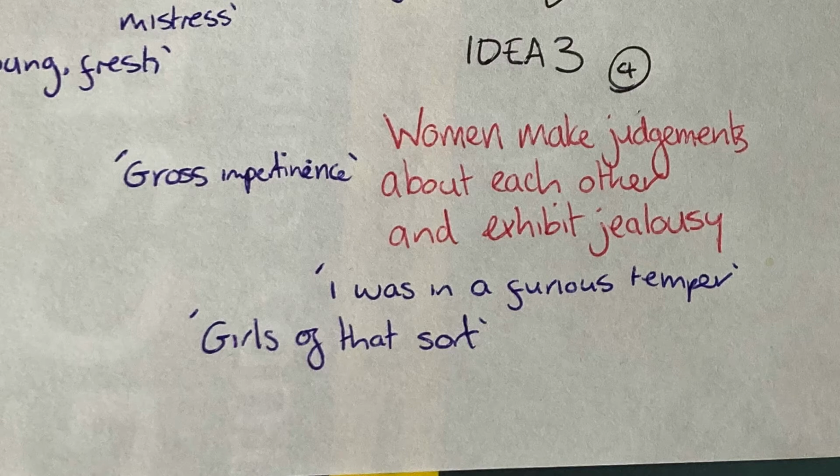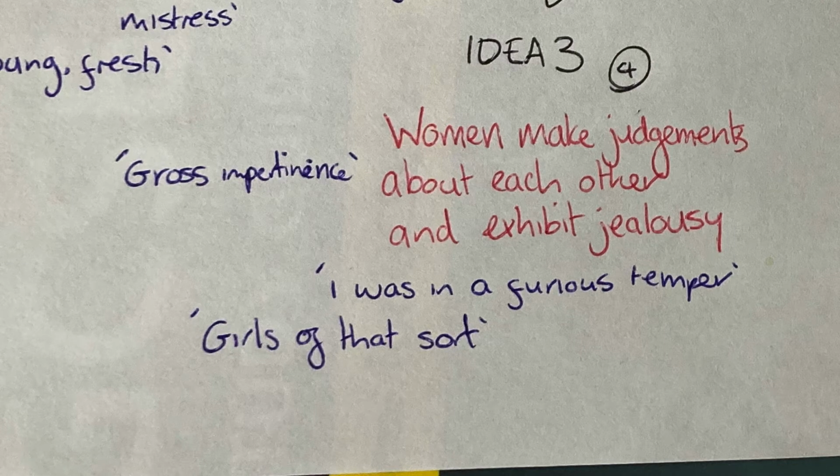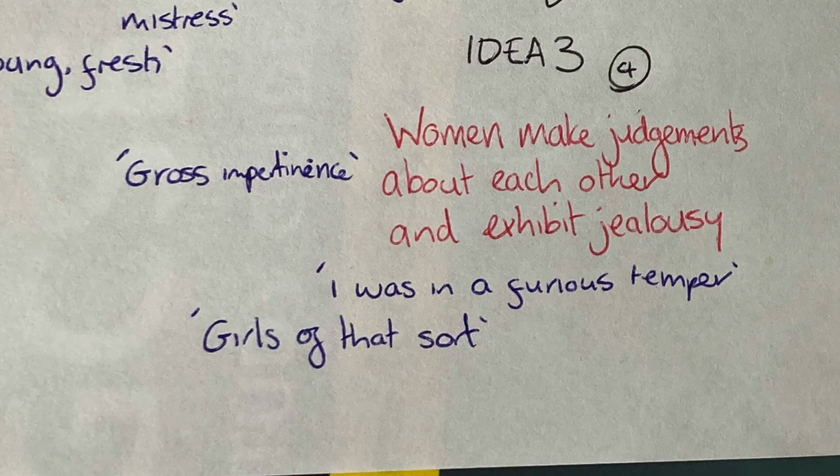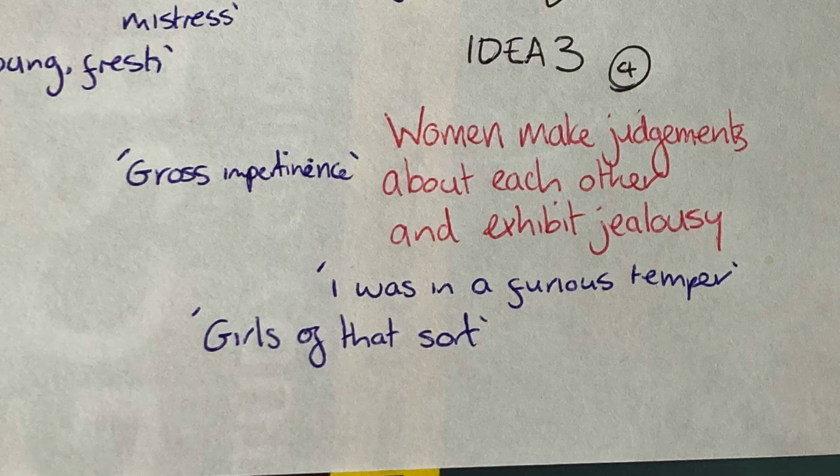So some of it is to do with, like I said, jealousy. For example, Sheila says that she felt that Eva was being impertinent and laughing at her. She felt that she was in a furious temper because of the way that Eva was behaving. And that's partly to do with petty jealousy, because she even says that Eva was a good-looking girl who would be able to take care of herself.